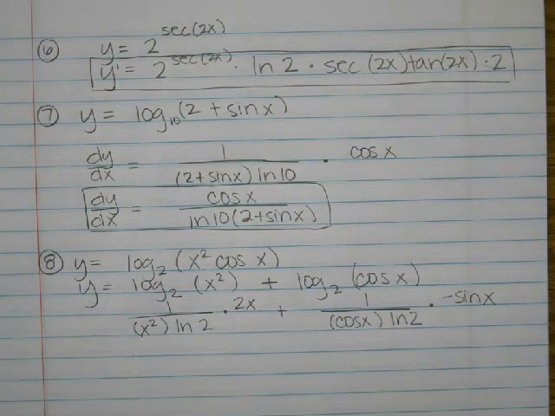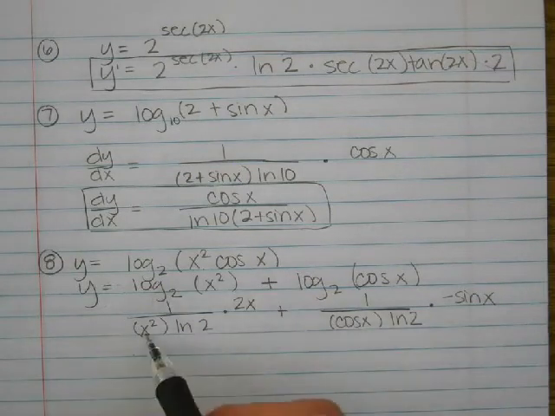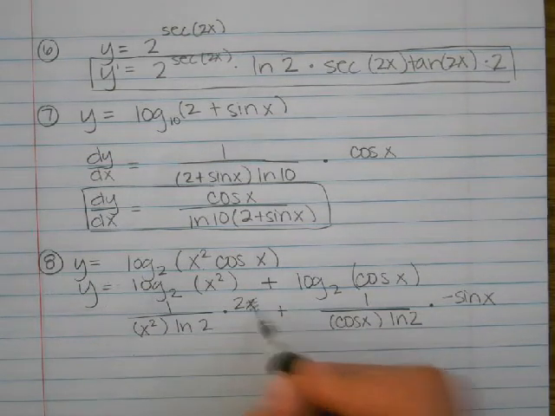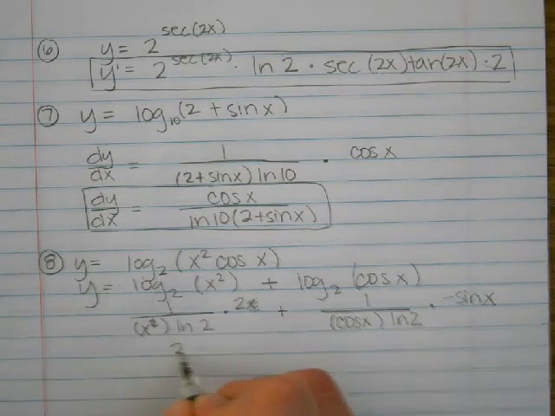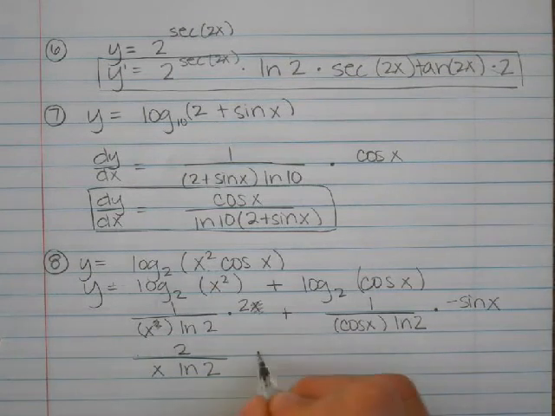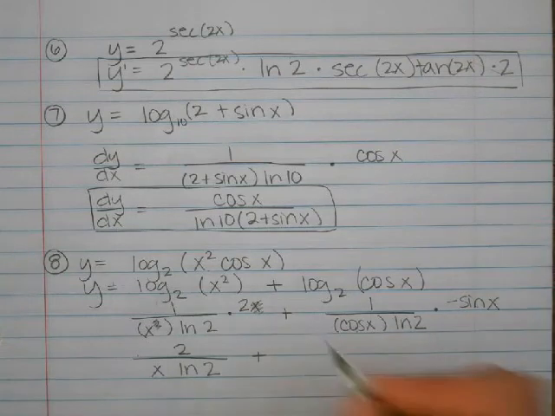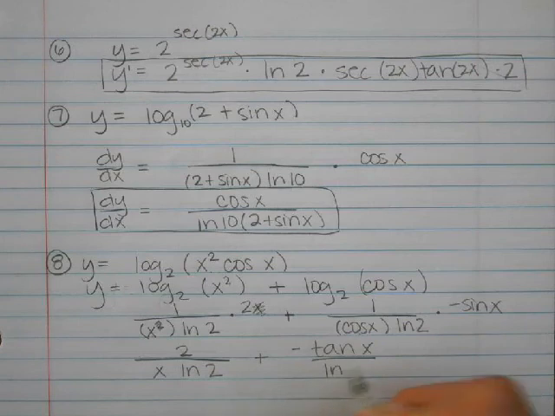Okay, so I can simplify this stuff a little bit. I've got an x squared down here and an x up here, and so I can cancel this x up here with one of the x's down there, and then that gives me 2 over x ln 2. And then I have a negative sine over cos, and sine over cos is tangent, and so I'm going to say that's negative tan x divided by ln 2.